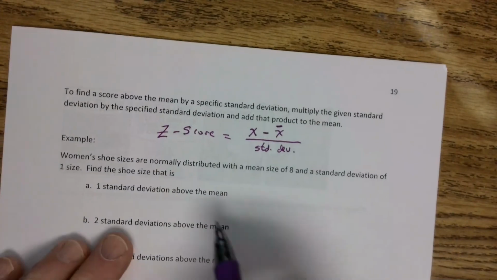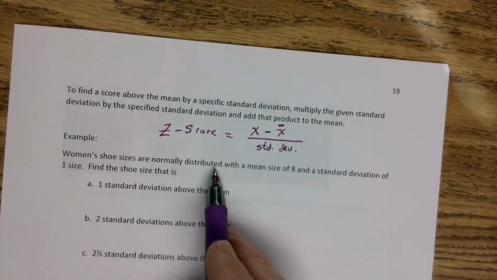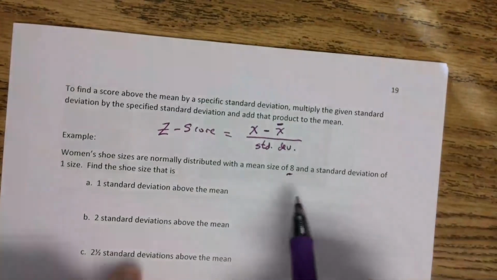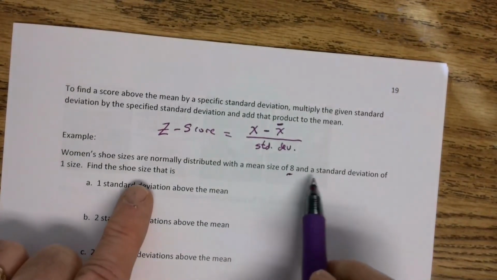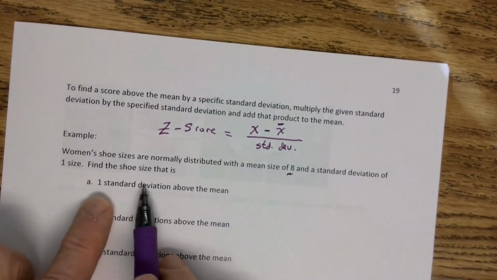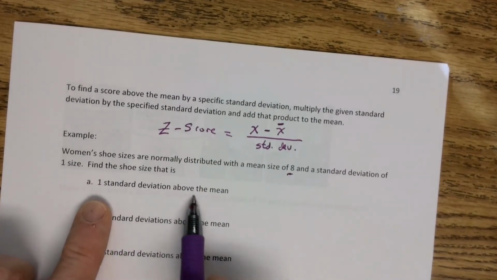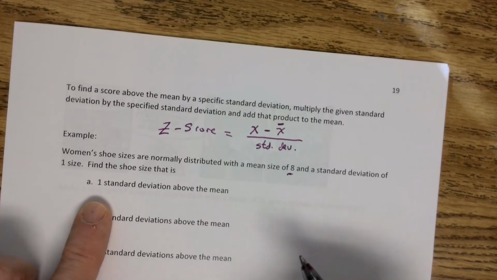Okay. Women's shoe sizes are normally distributed with a mean size of 8, and a standard deviation of 1. All right. What's the shoe size that is 1 standard deviation above the mean? 9. So you see how easy?